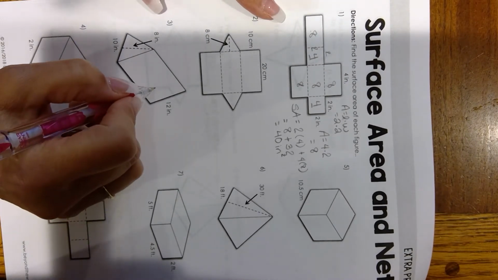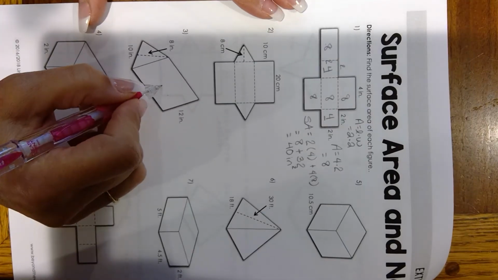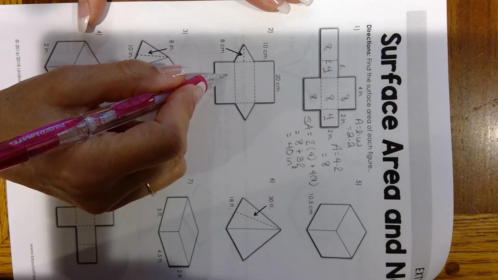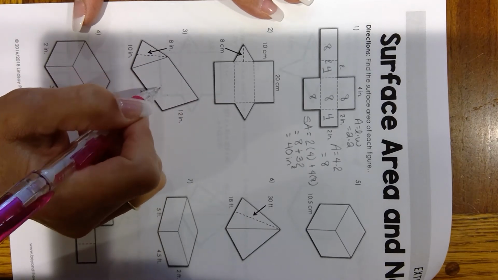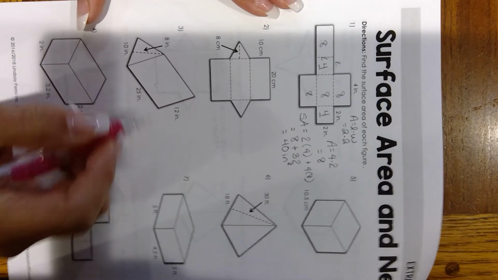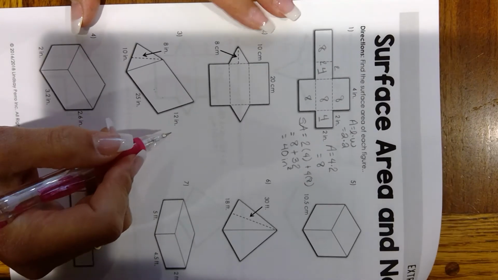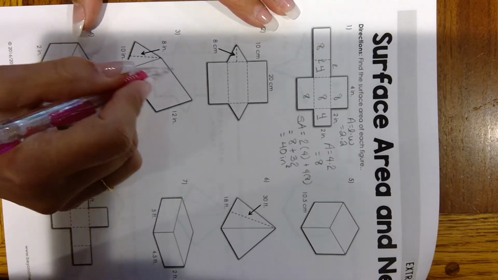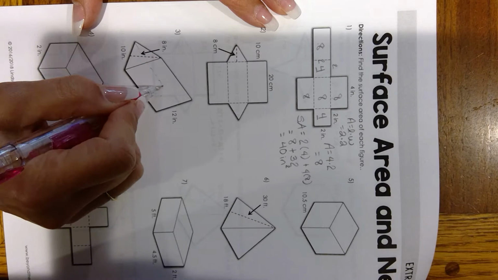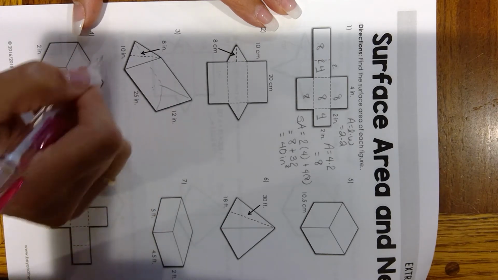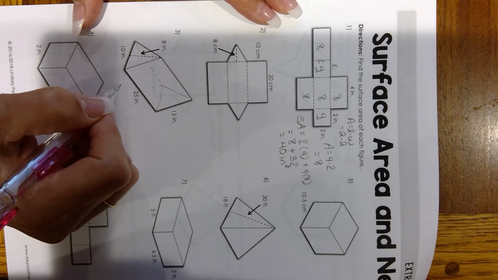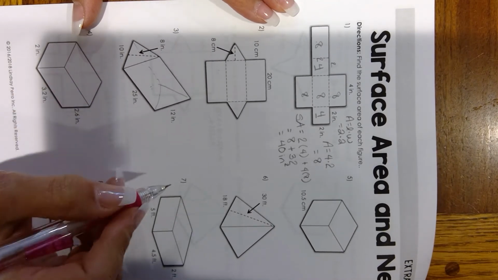I'm going to try this one. So this one is going to be very similar to this one. Number 3 is going to be similar to number 2. The difference is we need to pull this apart and see if we can figure out what the different shapes are so we can figure out the area. So for this, I can tell that this is going to be a tent, right? It's going to be a triangular prism.